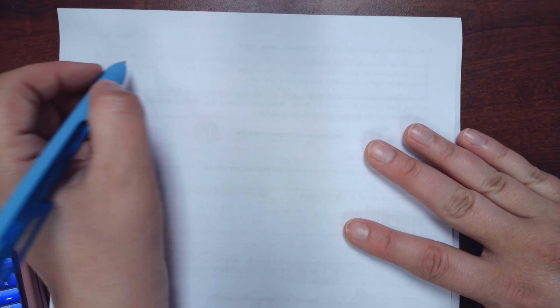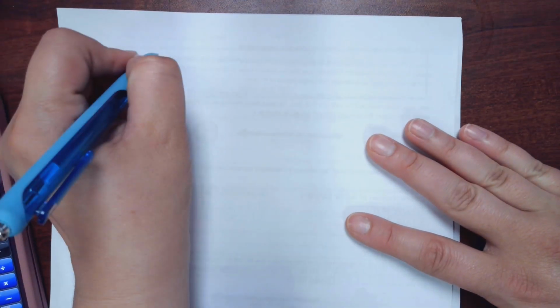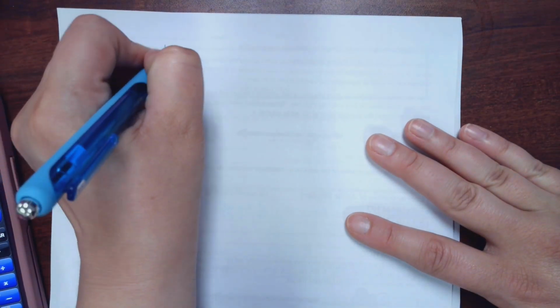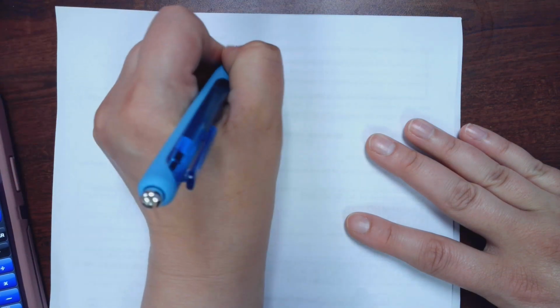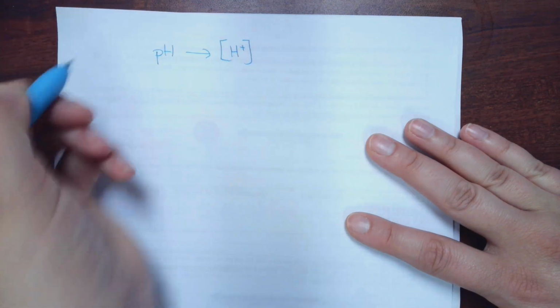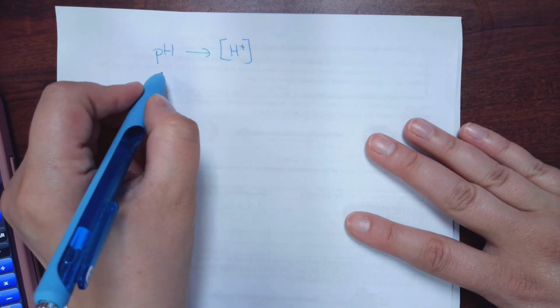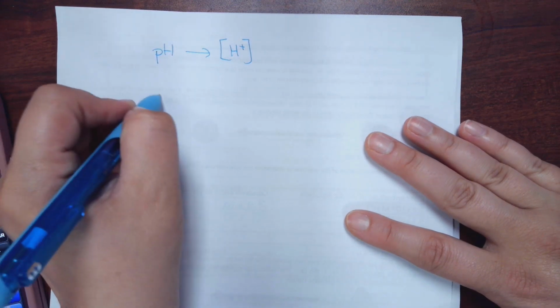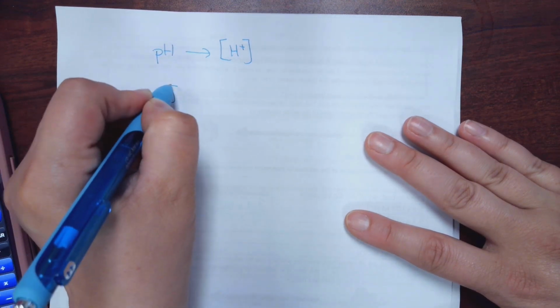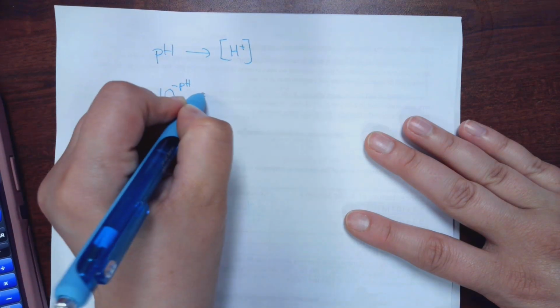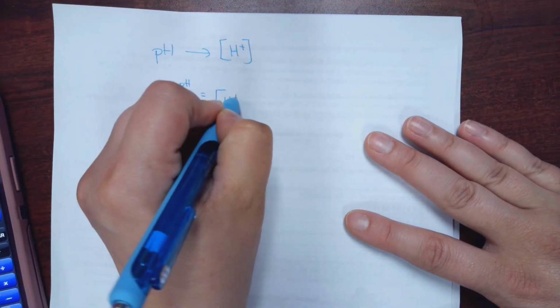All right. So the last thing I want to show you is going back the other way. So how do I get from pH to my H+ concentration? Okay, so we're going to do what's called the inverse log. Okay, so 10 to the negative pH is going to be equal to our concentration of H+.